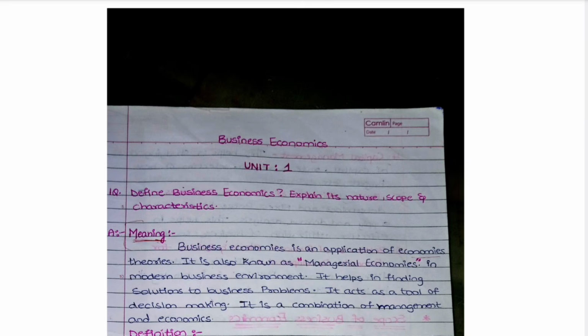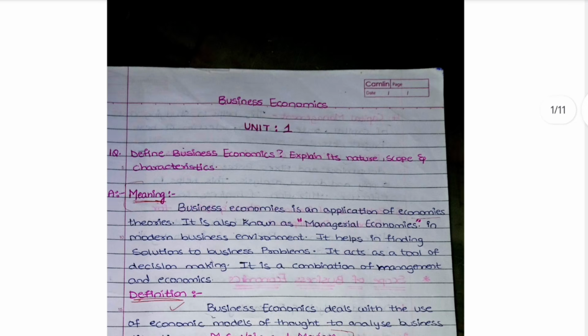From unit number 1, the first important question is: define business economics. In long or in short, they will compulsorily ask define business economics. Explain its nature, scope, characteristics, features, roles, importance, whatever it might be, the answer will be the same only. First, all you need to learn is the definition or meaning of business economics. Meaning and definition are fixed for any type of question.